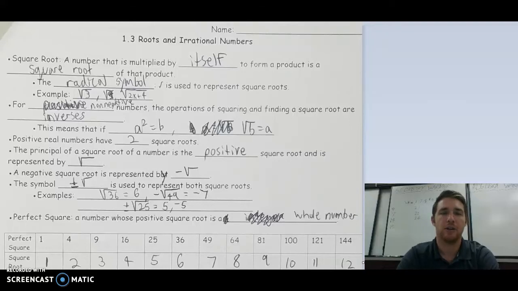Hey guys, so in section 1.3 what we're going to be introducing are roots and irrational numbers. So a square root, first of all, is a number that is multiplied by itself to form a product that's a square root of that product. So basically what that means is think of 2 times 2 equals 4. That means that 2 is going to be your square root of 4 because multiply 2 by itself you get 4. The radical symbol is used to represent our square roots.